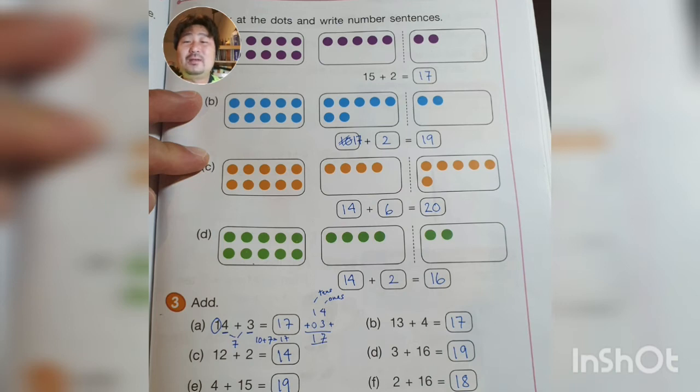And then C, 14 plus 6, add the singles, 4 plus 6 equals 10, 10 plus 10 equals 20. And D, we have 14 plus 2, 4 plus 2, the singles, the ones, equals 6, and then 6 plus 10 equals 16. And then lastly, the last exercise, number 3, add the numbers together.